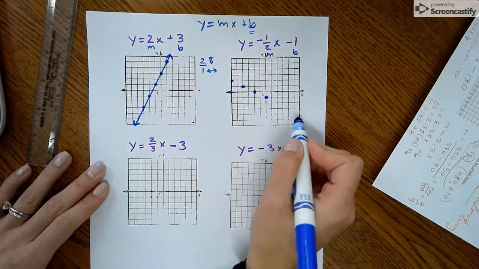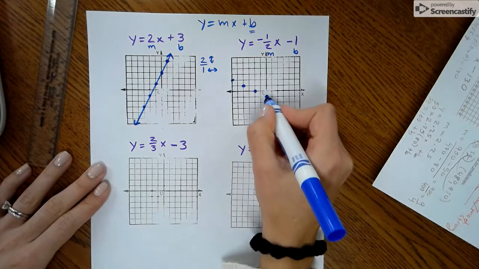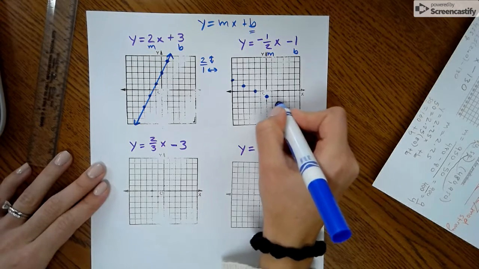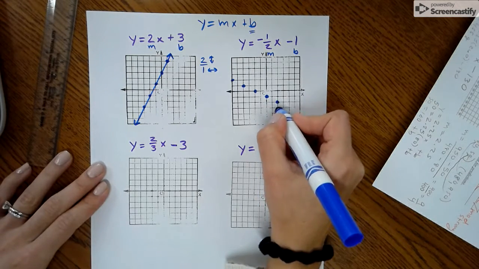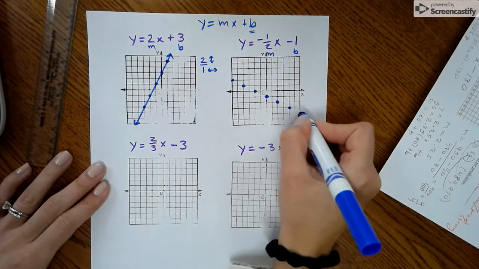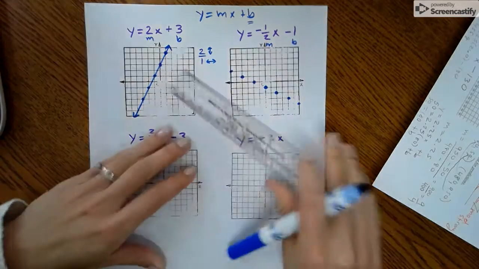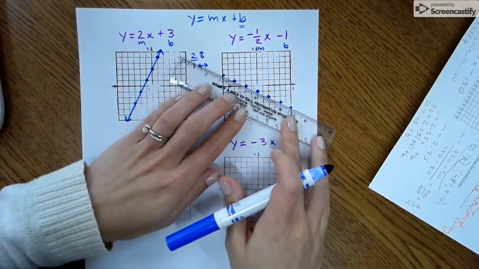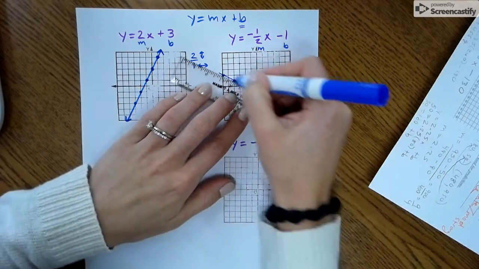If I want to get a couple more points in this direction, I just have to reverse it. Now I'll go down 1, which is negative, so then I have to go right 2, which is positive. Down 1, right 2, down 1, right 2. Again, once you get enough points, go ahead and connect the dots.